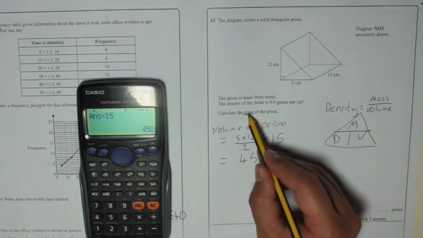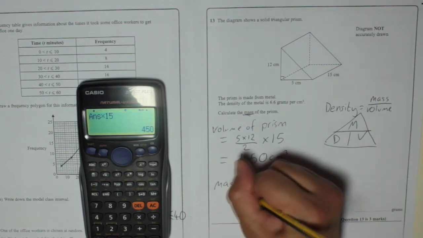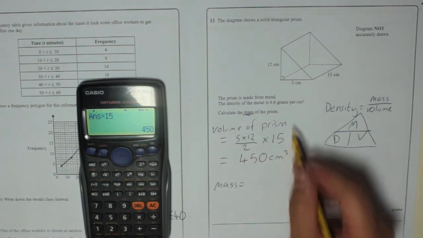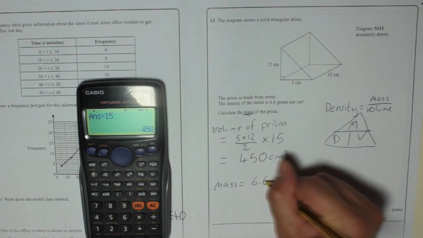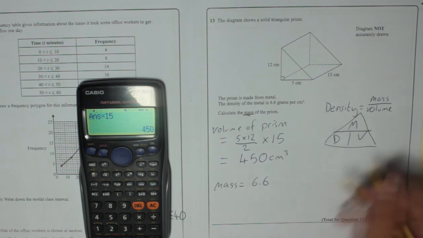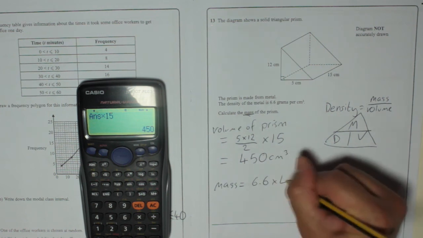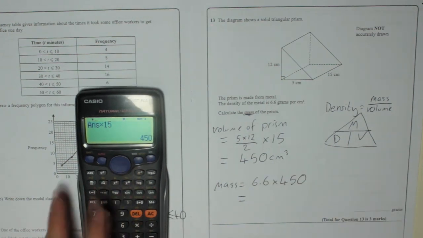Remember, we want to work out the mass. Mass is density times volume. So mass equals density, which is 6.6 grams per centimetre cubed, times the volume. I've already got 450 in my calculator, so I'm going to times it by 6.6.